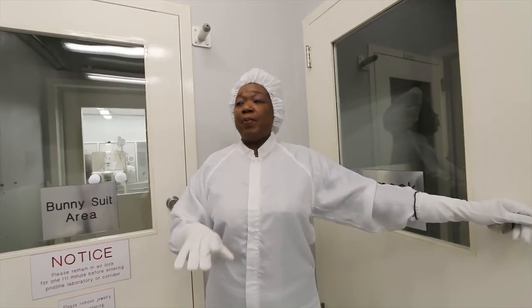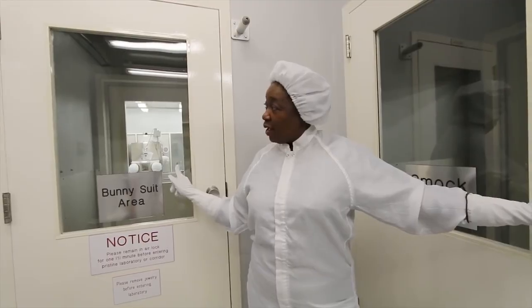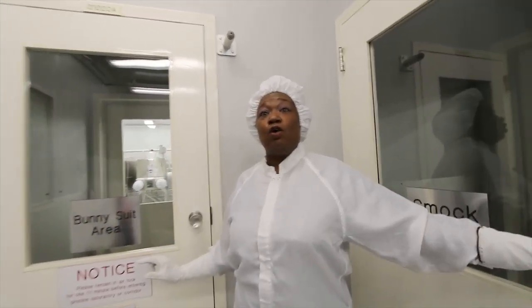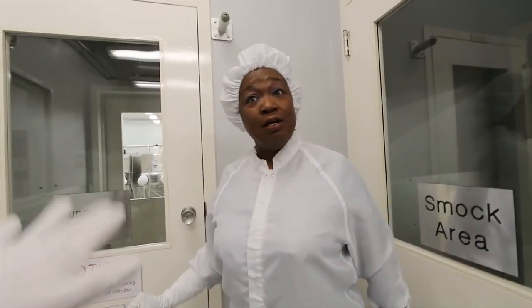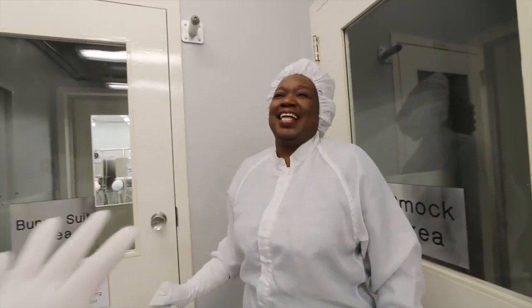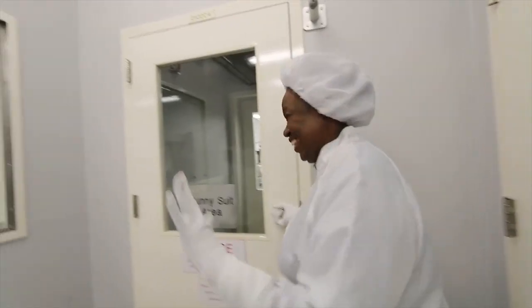Now that we're dressing in our bunny suits, we're going to go into our air shower, and we stay in here for 1 minute. Okay. And it's a laminar flow. You have no idea how much. Let's clean area and a clean. You have no idea how much I like laminar flow. You don't even know. I can't even explain it to you. And you really love it. I do. So here we go.